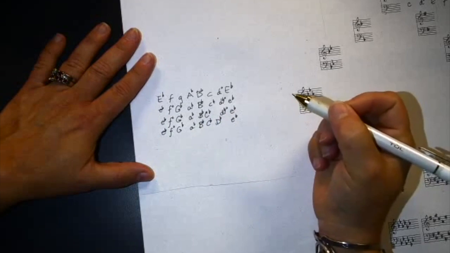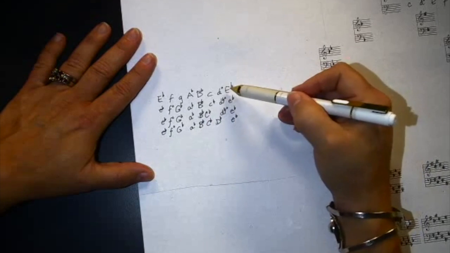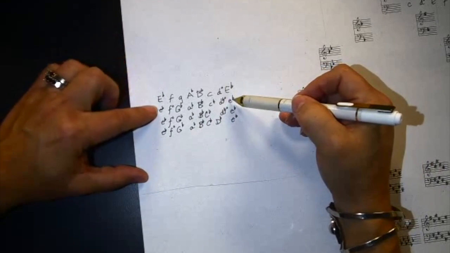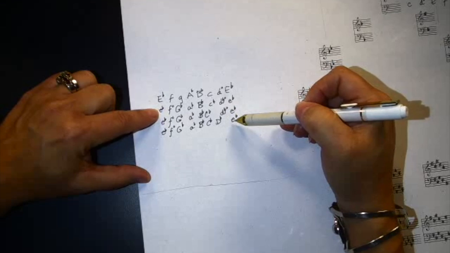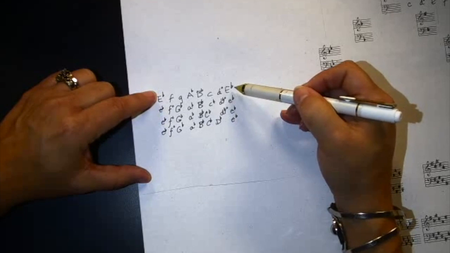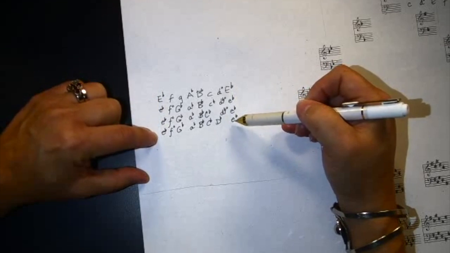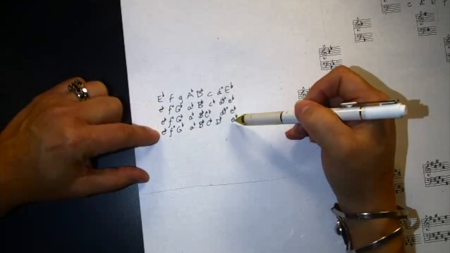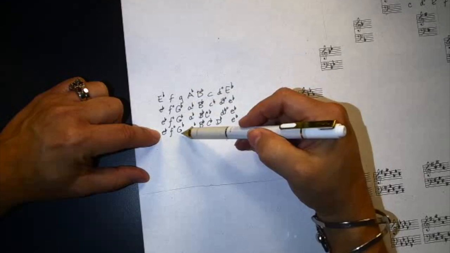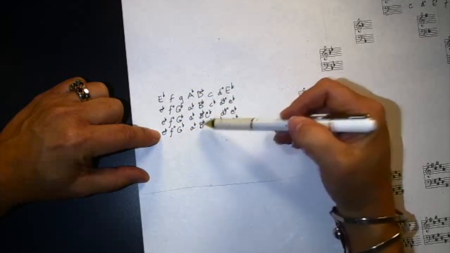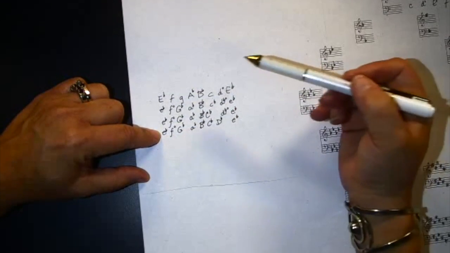Notice that as you move from E flat major scale to any of the minor scales, the only note that is different is the third. The first, second, fourth, and fifth scale degrees will be the same.